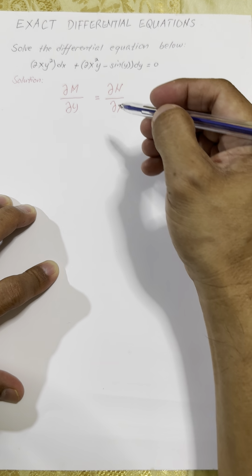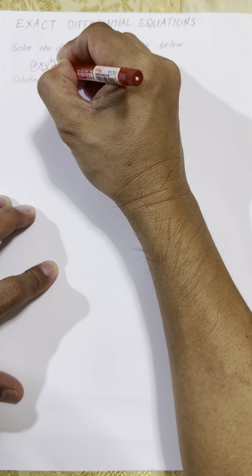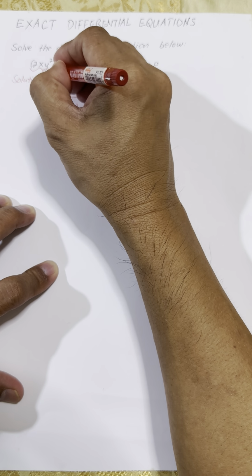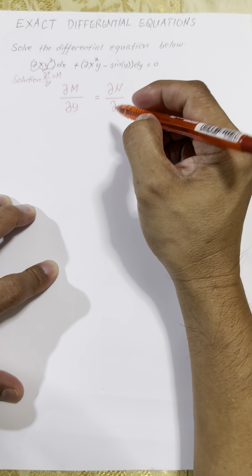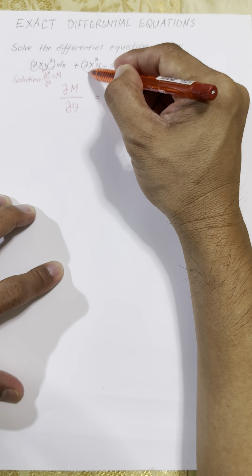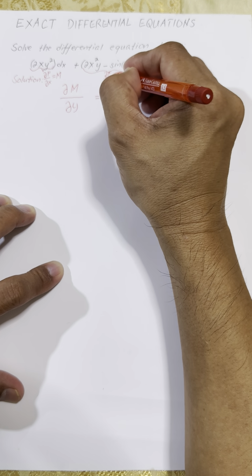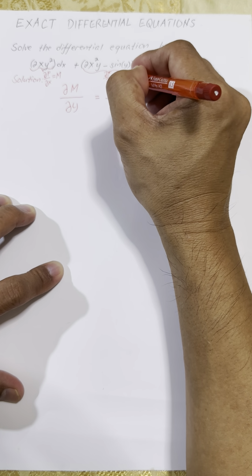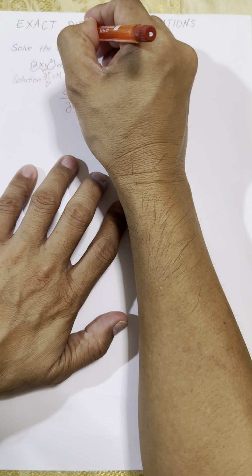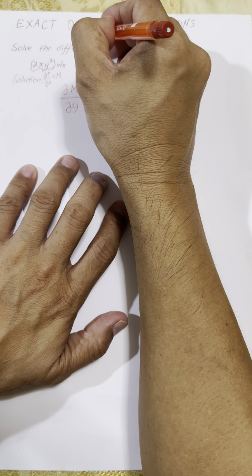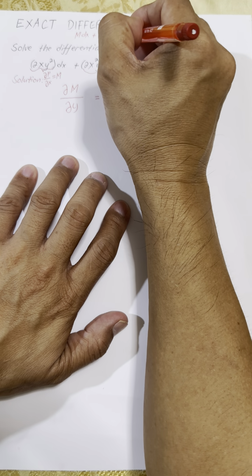Okay, so this part here is what we call the partial derivative of f with respect to x, which is equal to M. And this part here is our partial derivative of f with respect to y, which is equal to N. So the exact differential equation takes the form M dx plus N dy equal to 0.